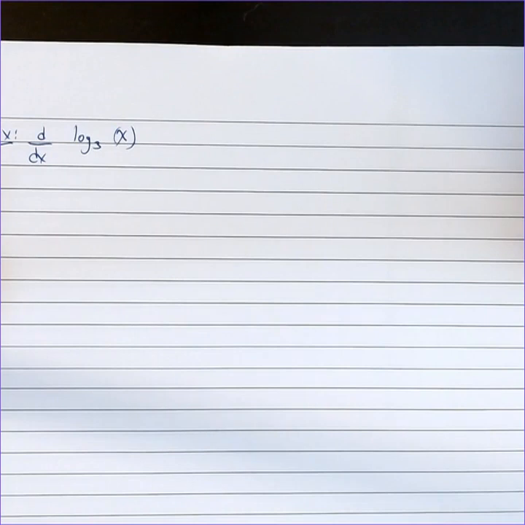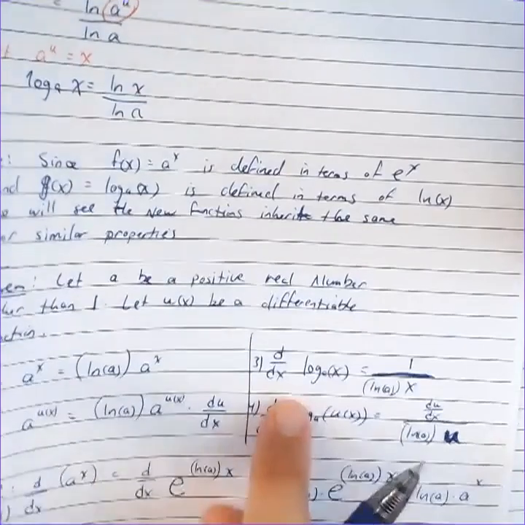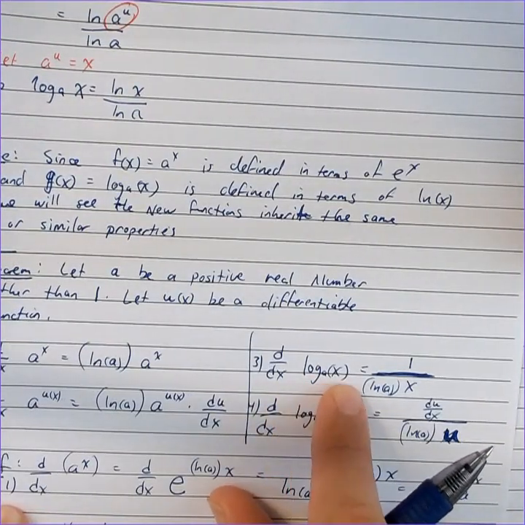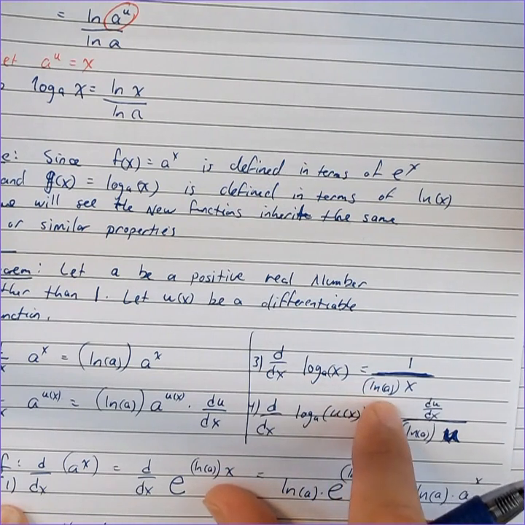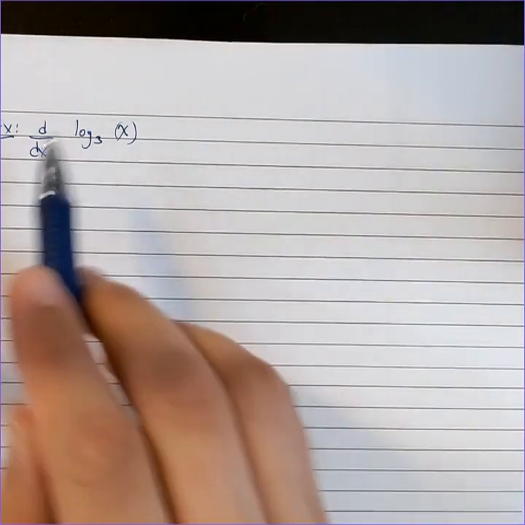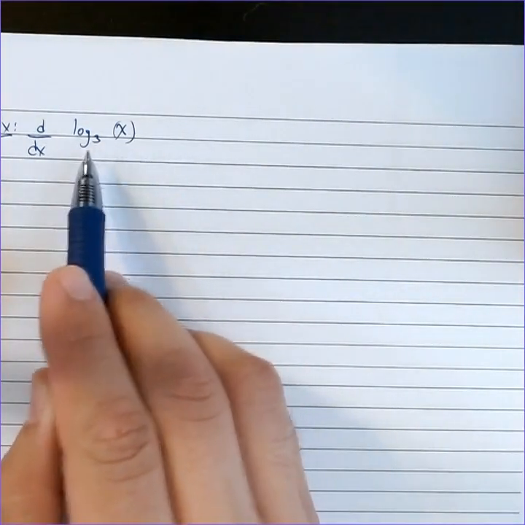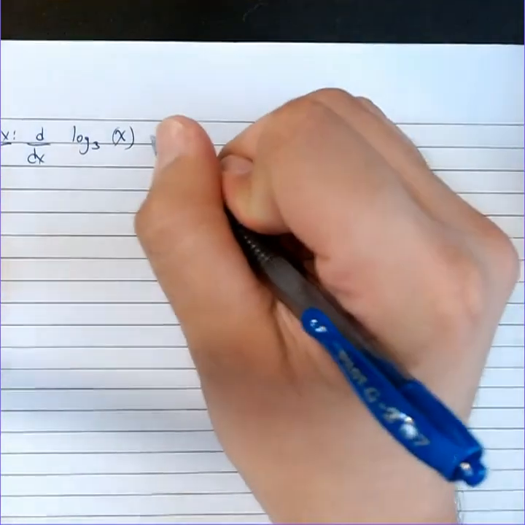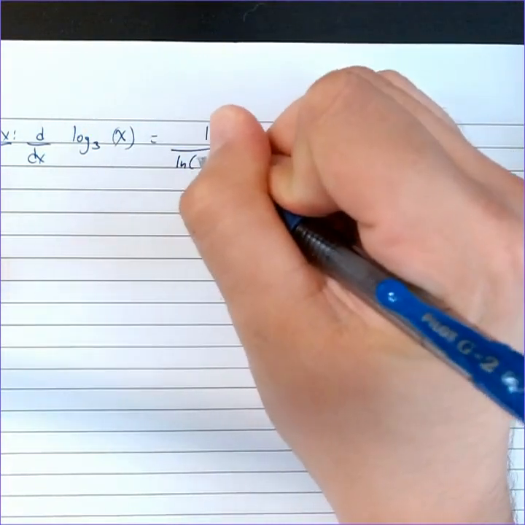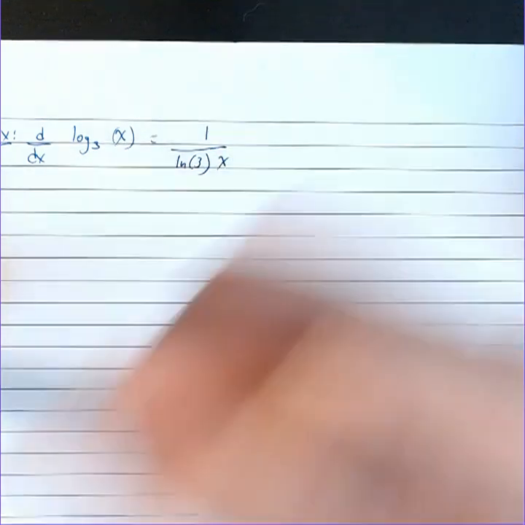By our previous theorem that shows us how to find the derivative, we see here that the derivative of a log of base a of x is equal to 1 over natural log of the base times the argument x. Well, here the argument is x and the base is 3. So that's going to give us a result 1 over the natural log of 3 times x.